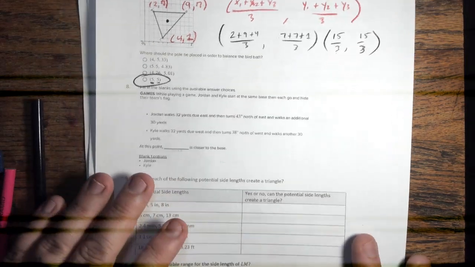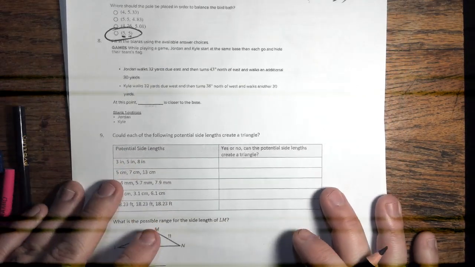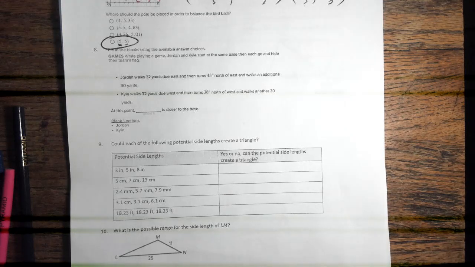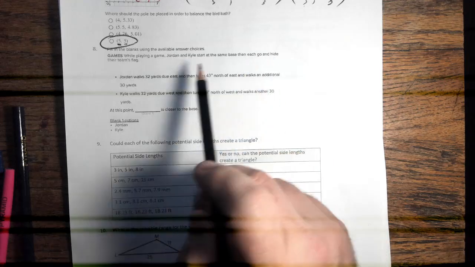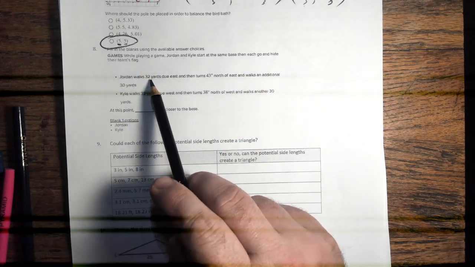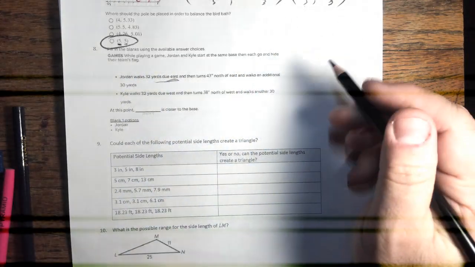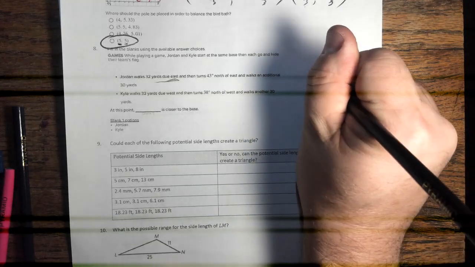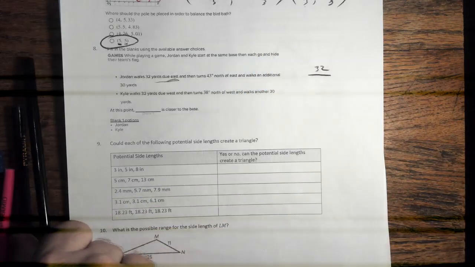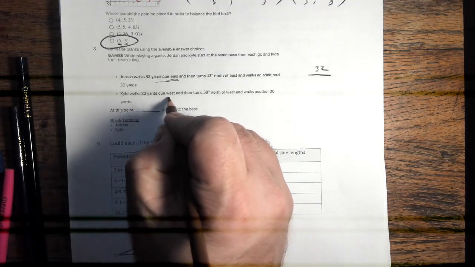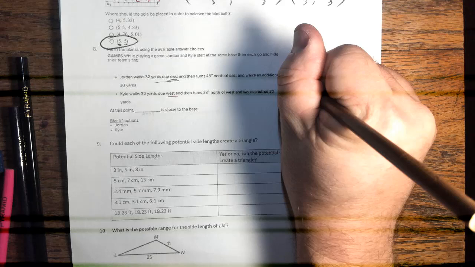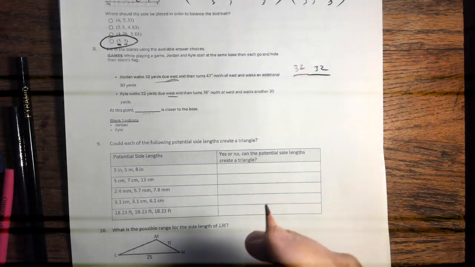All right, moving on, number 8. Again, trying to be quick. Let's see. While playing a game, Jordan and Kyle start at the same base, then go and hide their team's flag. Jordan walks 32 yards east, so he goes 32 east. And Kyle walks 32 west, so he goes 32 west.